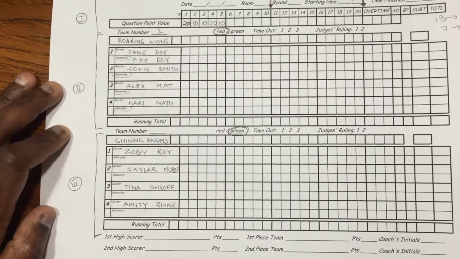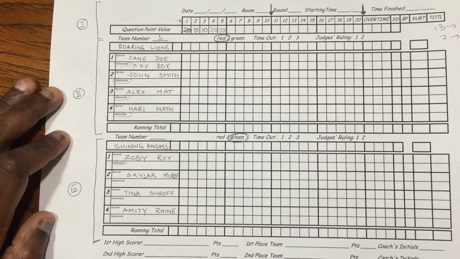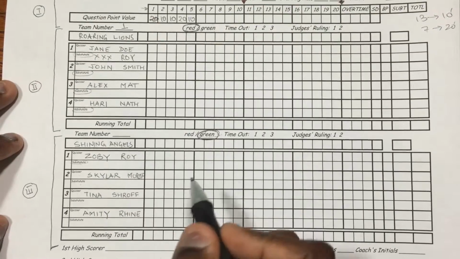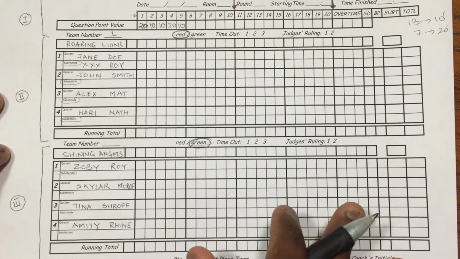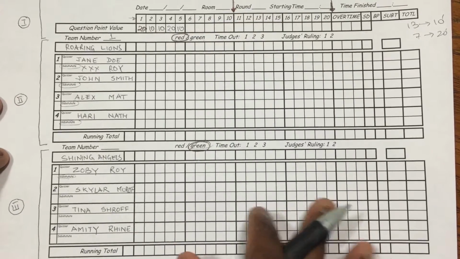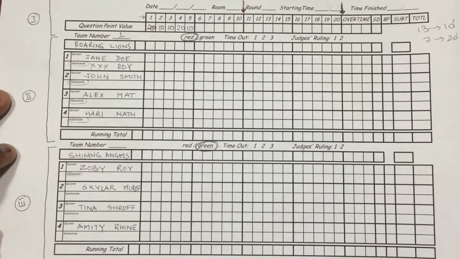Now, again, a reminder: if the quizmaster is reading out very fast, just like I am doing now, do not hesitate to stop the match and get the issue clarified if there's any confusion, and then say okay for the quizmaster to proceed.